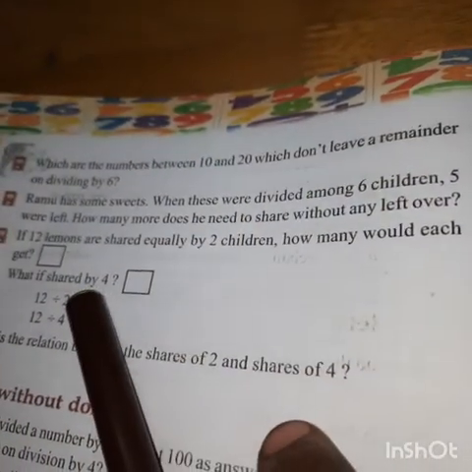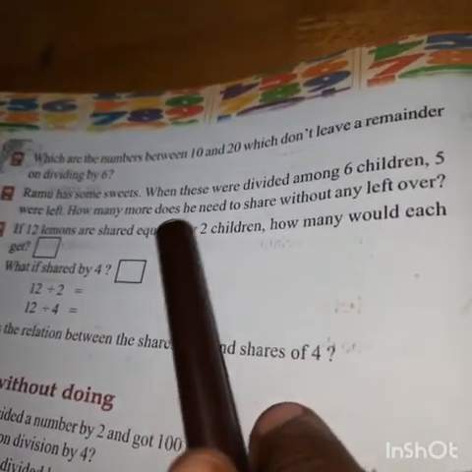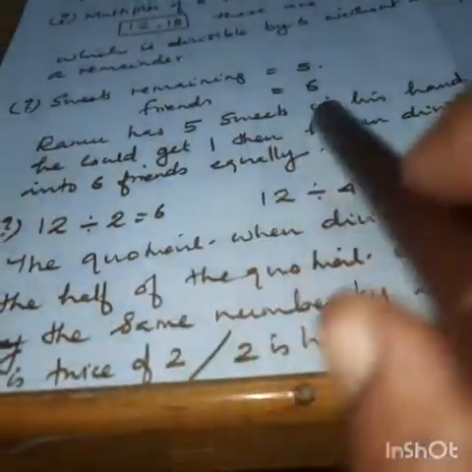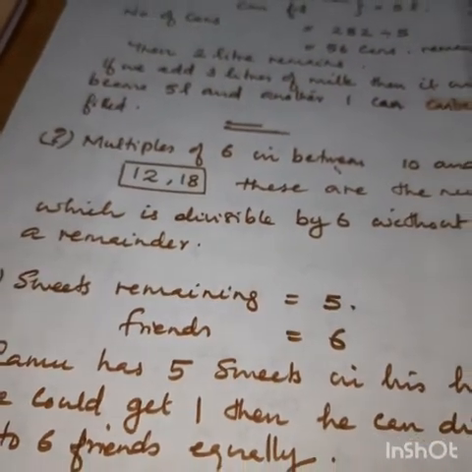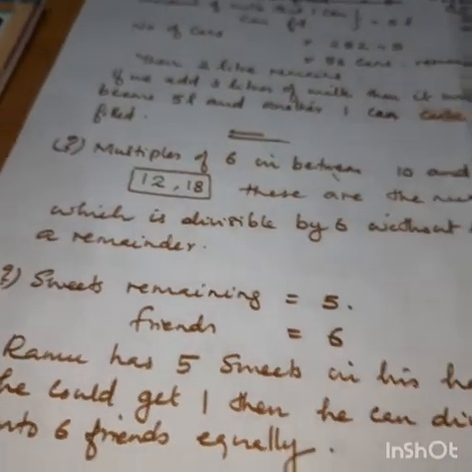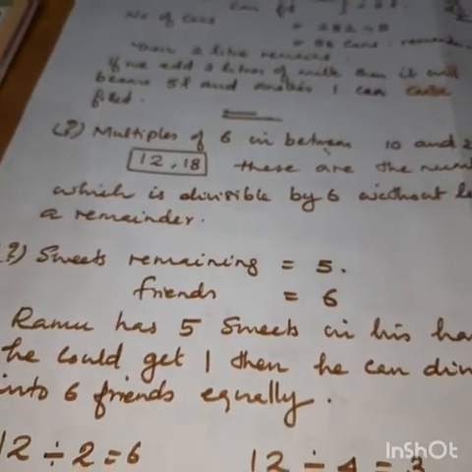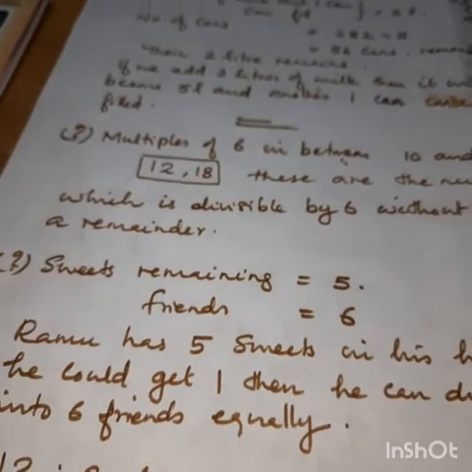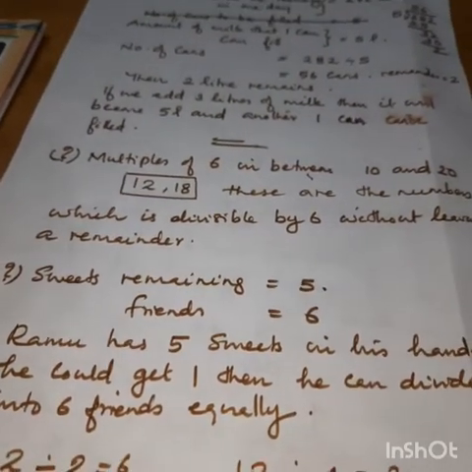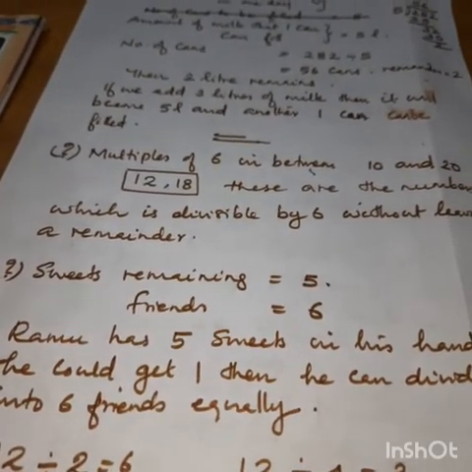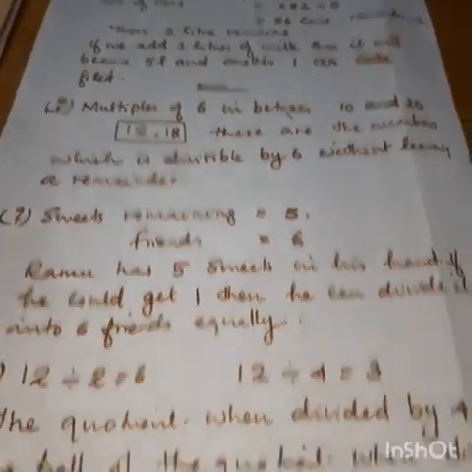Then Ramu has some sweets. When these were divided among 6 children, 5 were left. How many more do we need to share now? Ramu has 5 sweets in his hand. If we give one more sweet to Ramu, then he has 6 sweets in total. Then it can be distributed among his 6 friends.